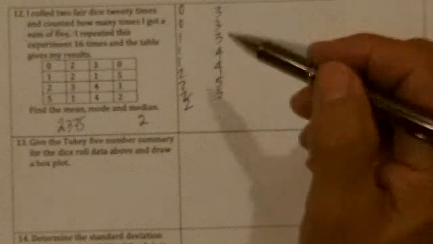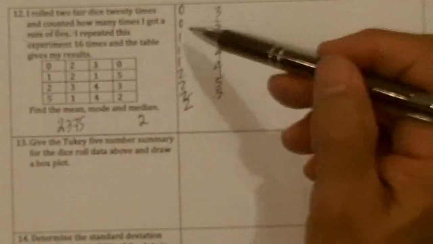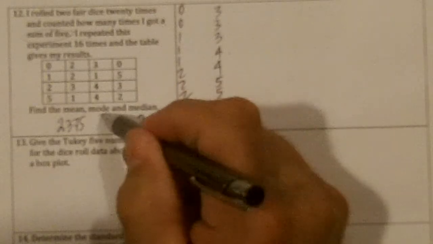What did I not write down? 2 zeros, 3 1s. Oh, there are 4 2s. Another 2 there. Okay, there we go. So there's 16. So to find the mode, there's 4 2s. So that's the mode.